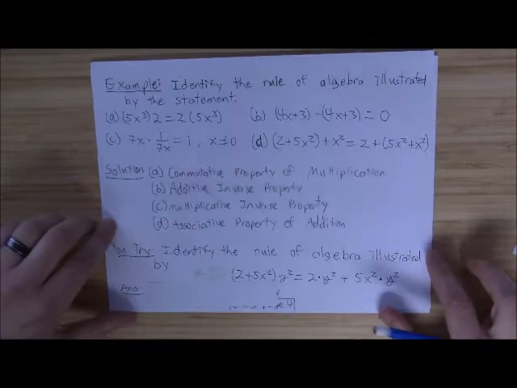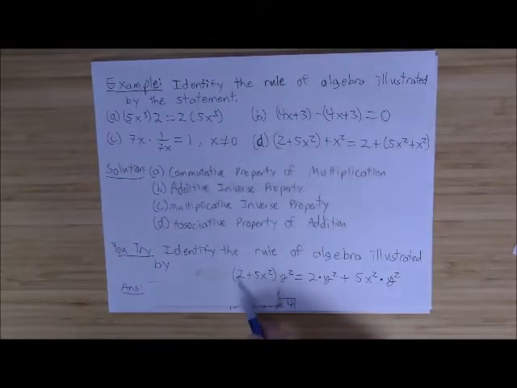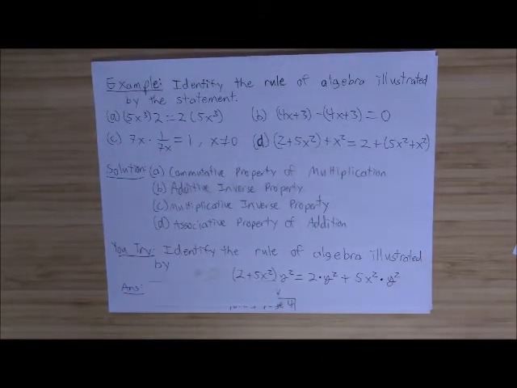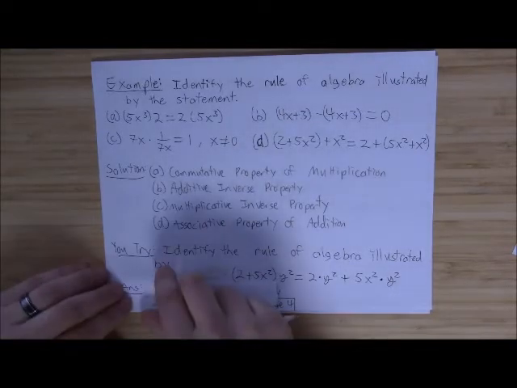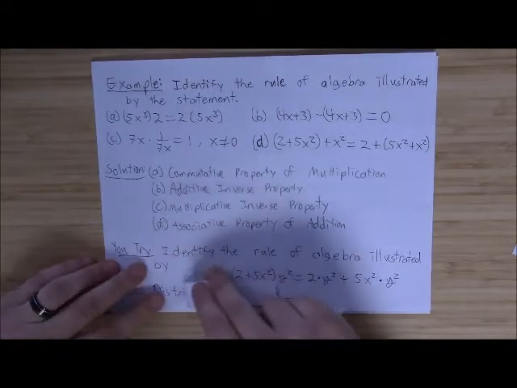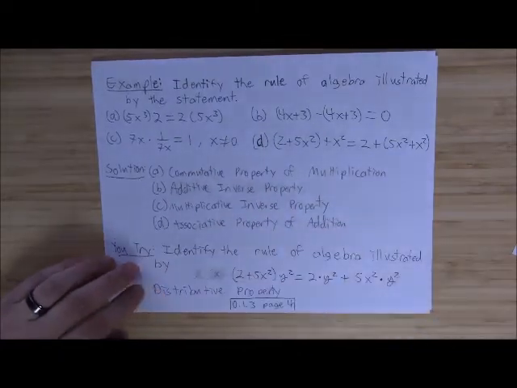So now let's have you try an example. Go ahead and identify which property is at work in this example. If you would like to check yourself, here's the answer. It's the distributive property.